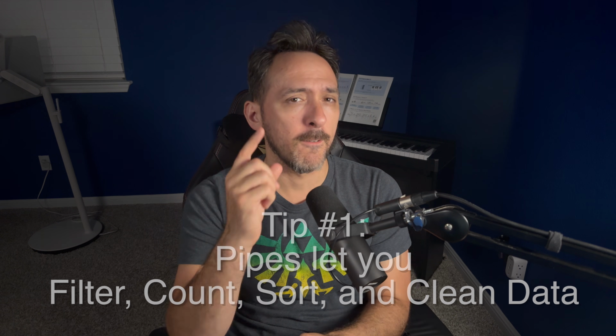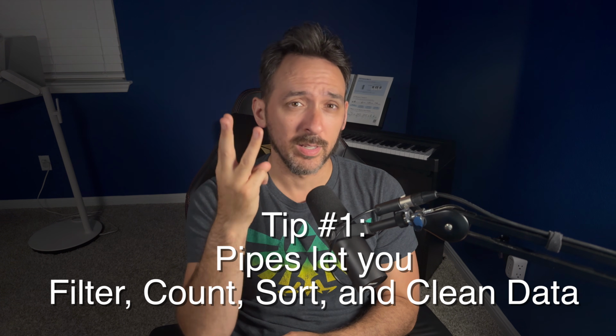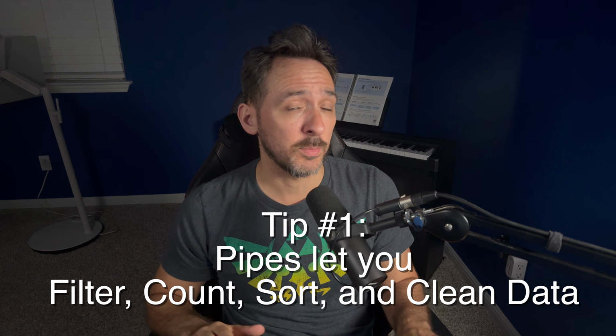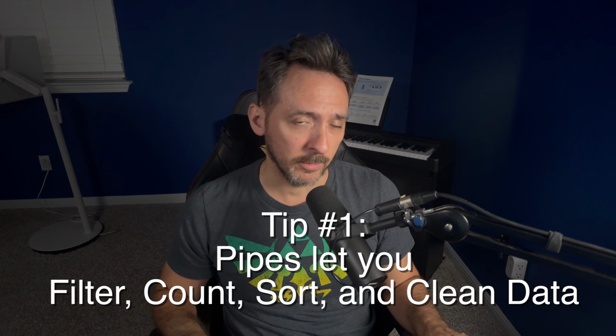This is real data processing right in the terminal. Think about doing that manually. Open file, scroll, count, or one command. And now time for some tips. Why does piping matter in the world of Linux? Because pipes let you filter, count, sort, and clean data without scripts and without graphical user interfaces.